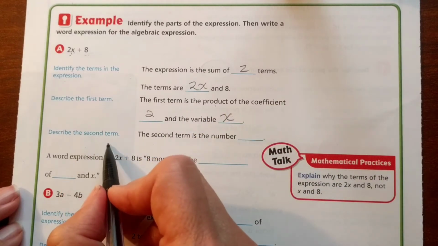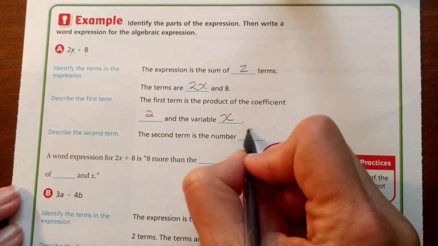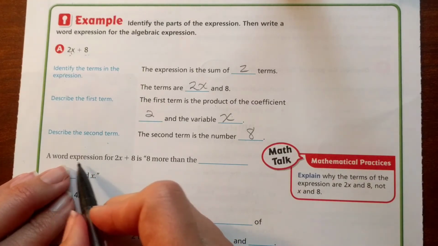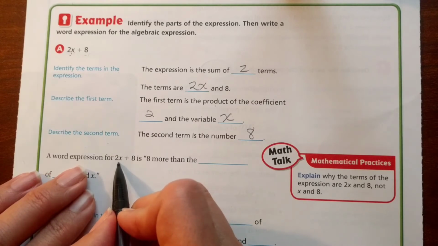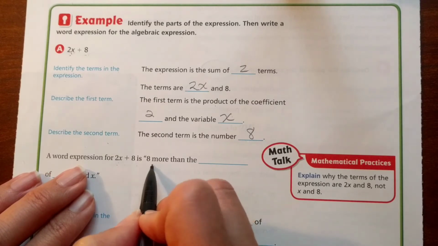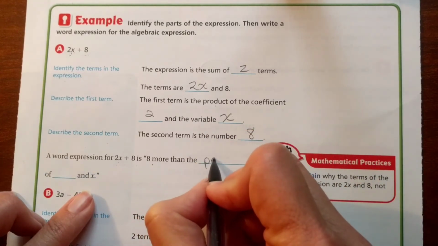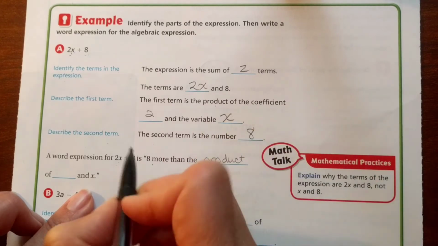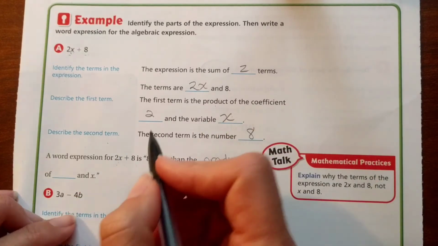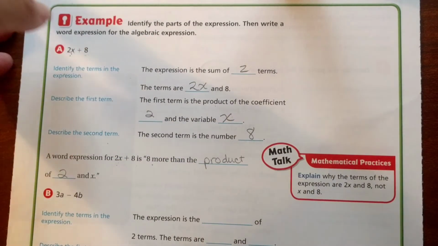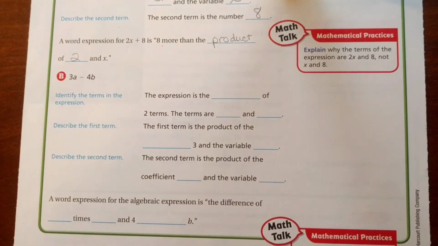Now describe the second term. The second term is the number 8. That's it. It's a constant. It doesn't change. It's just a number. All right. A word expression for 2x plus 8 is 8 more than the product, because we're multiplying the 2 and the x, of 2 and x. That's how we would write that out. All right.